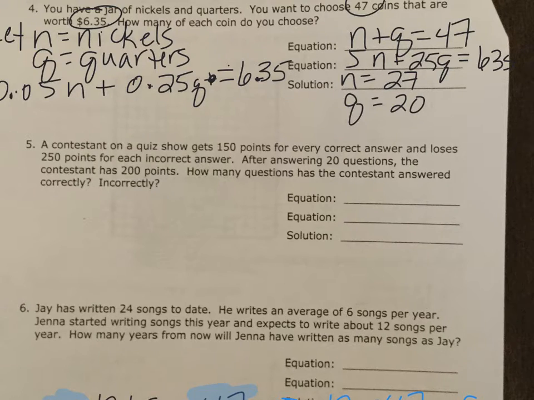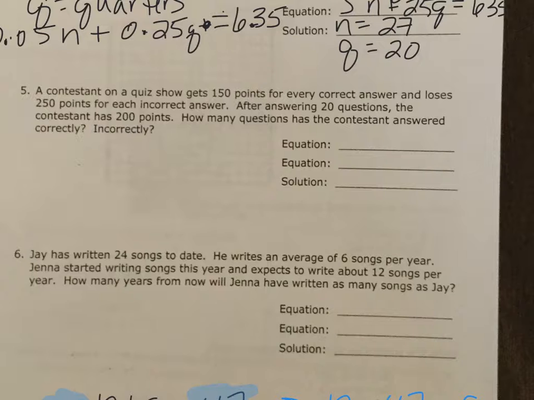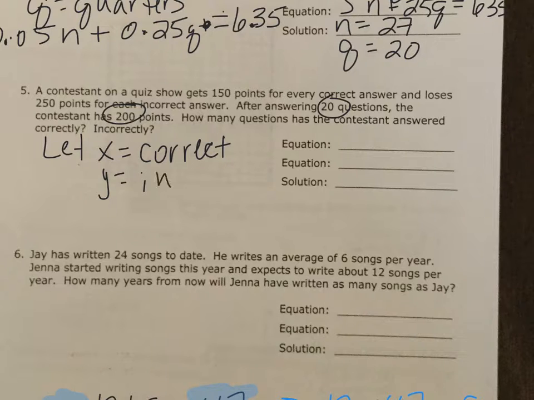A contestant on a quiz show gets 150 points for every correct answer and loses 250 points for each incorrect answer. Okay, so we have a situation where we have correct answers and incorrect answers. Okay, after 20 questions, so we have a total number of questions, and we have the fact that they're worth 200 points in the end. So our first thing we're going to do is define a variable. I'm just going to say let x equal correct and y equal incorrect.